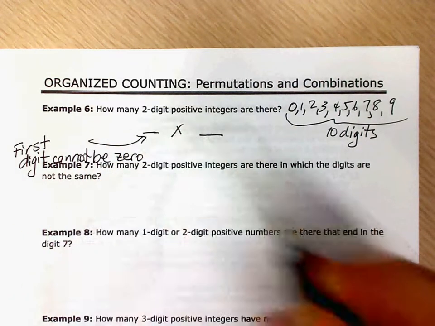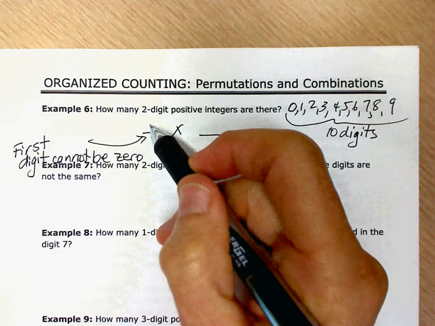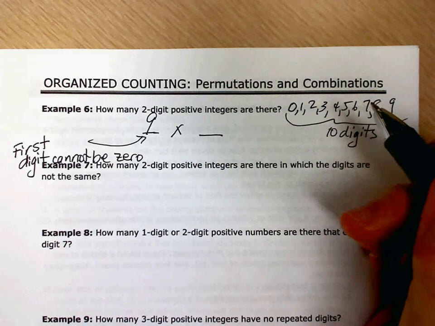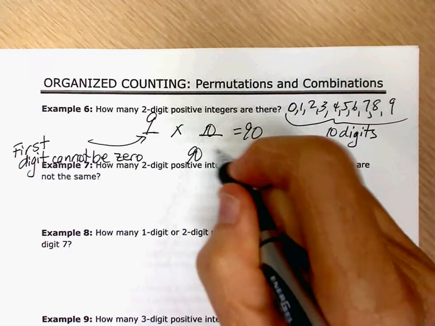So how many choices in our digits do we have for the first digit? 9. And for the second one? 10. That equals 90.